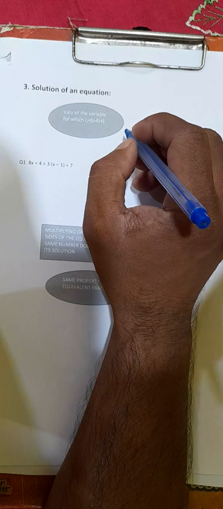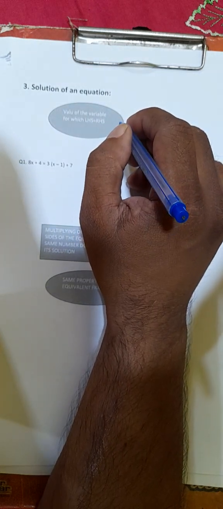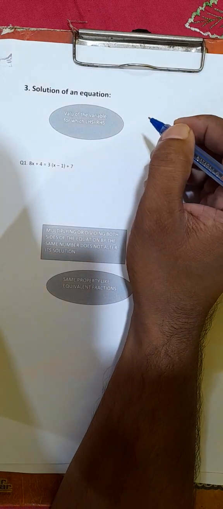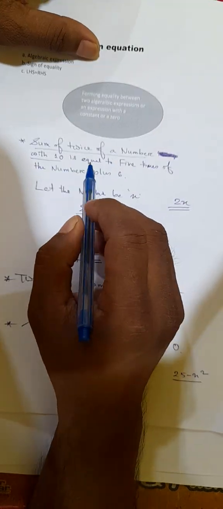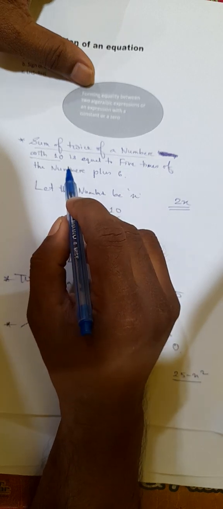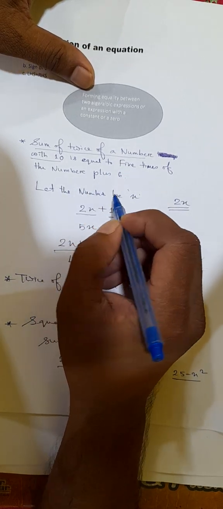Now let's talk about the solution of a linear equation. The solution of a linear equation means you are trying to find the value of the variable for which the left hand side of the equation is equal to the right hand side. Now let's recall our earlier statement: the sum of twice a number with 10 is equal to 5 times the number plus 6.